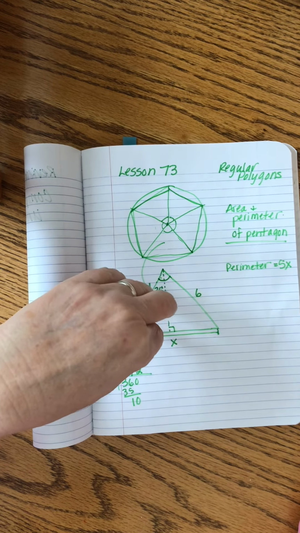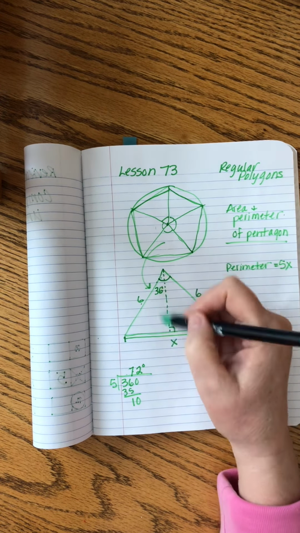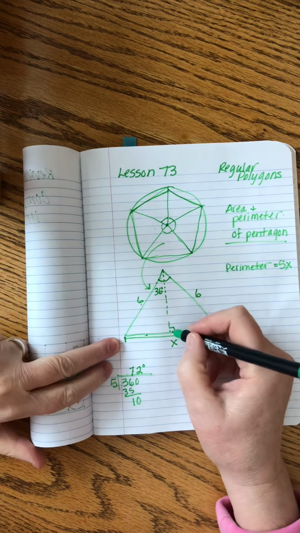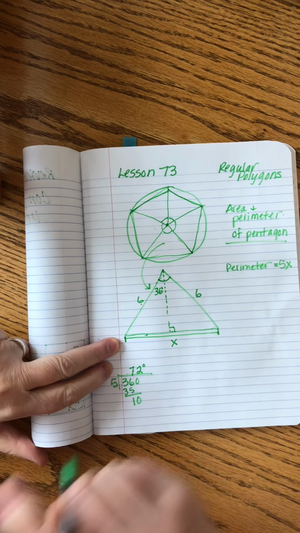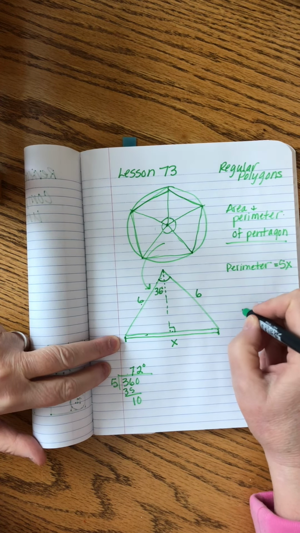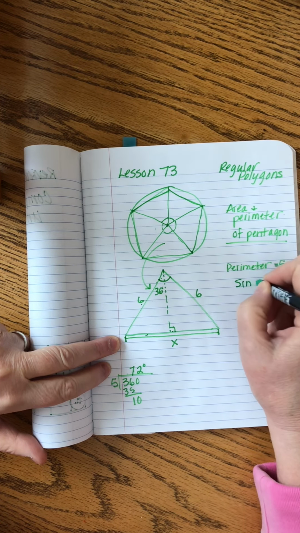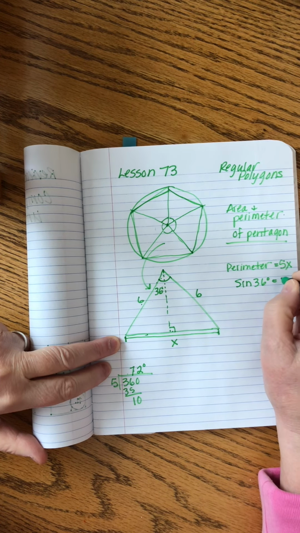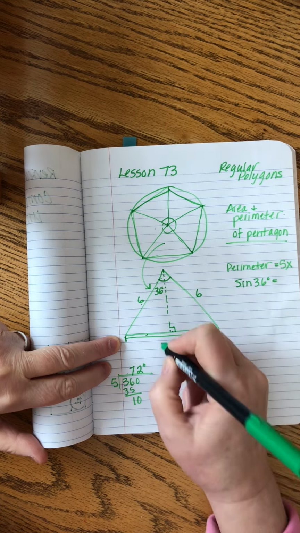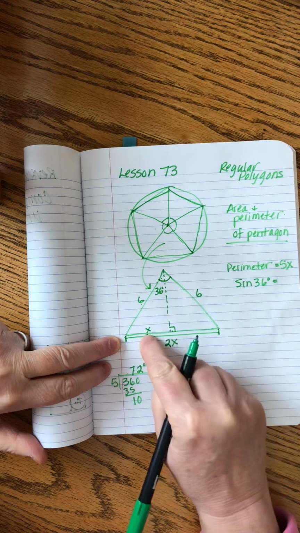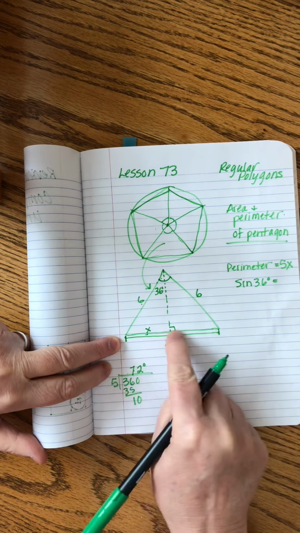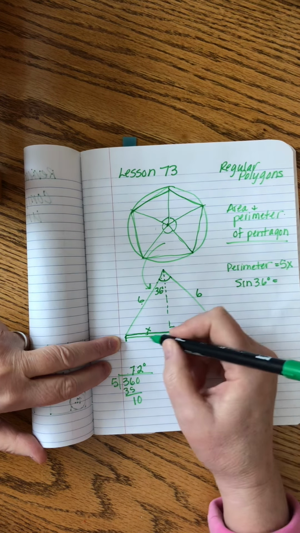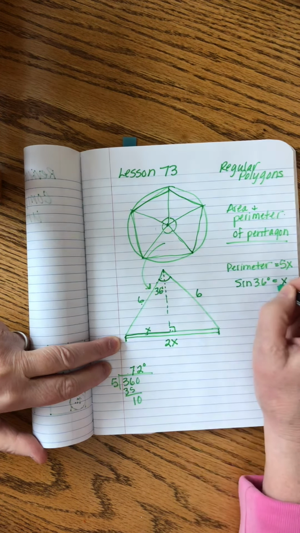So now we're looking at just the half of this triangle, the right triangle piece of it. All right, we want to know this, which is the opposite, right? So we know that the sine of 36 degrees will equal the opposite over the hypotenuse. Let's call this whole thing 2x, and we'll call this side just x. Does that make sense? Because I want to talk about just half of it right now. I don't want to talk about the whole length. So x is the opposite, and 6 is the hypotenuse.